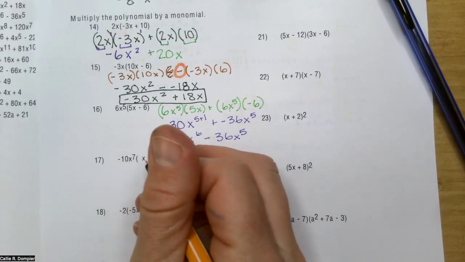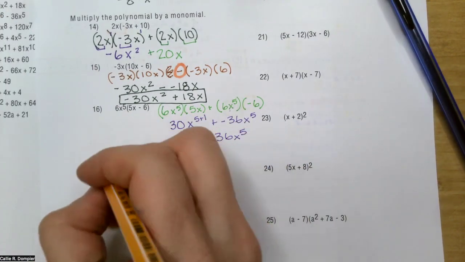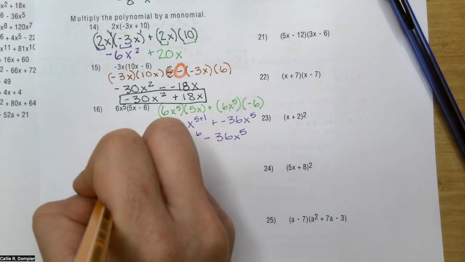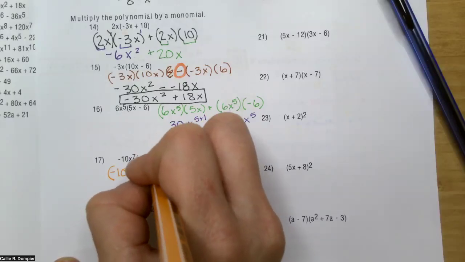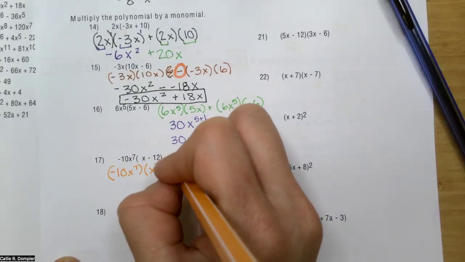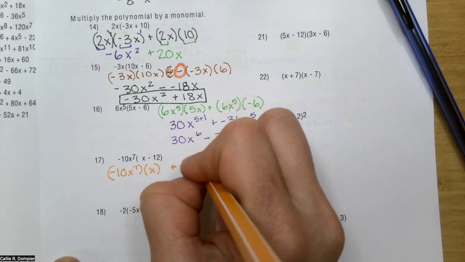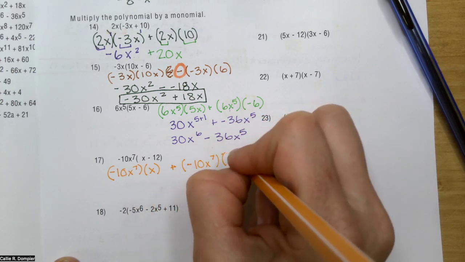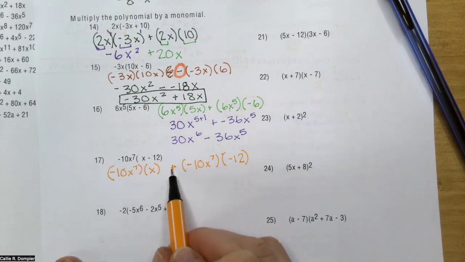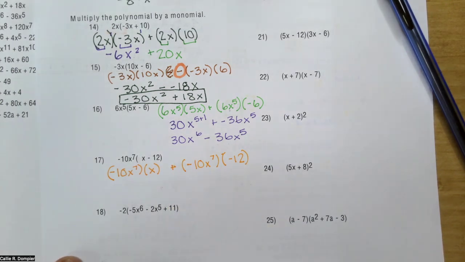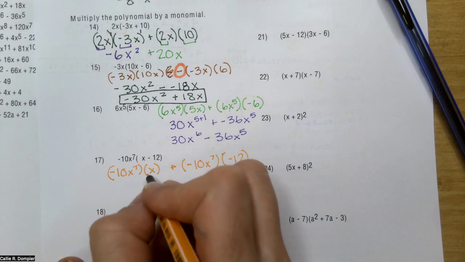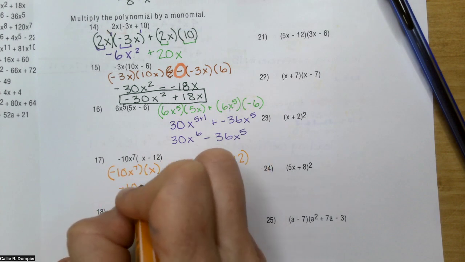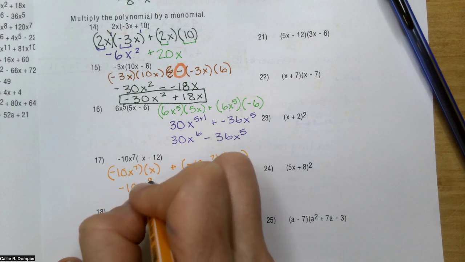Here we have negative 10x to the 7th times the quantity x minus 12. So we're going to take negative 10x to the 7th and multiply it by x. Then we're going to add negative 10x to the 7th times negative 12. Again, you can put the minus sign right there if you want, or you can put it as a negative right there. Either way. Negative 10 has a coefficient of 1, so it remains negative 10. x to the 7 plus 1 is 8.